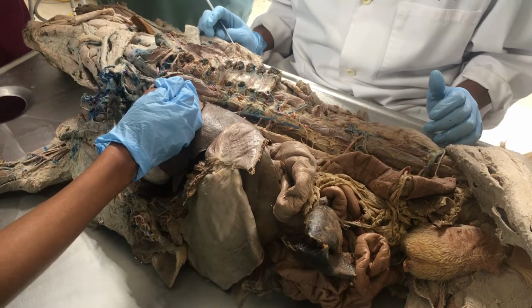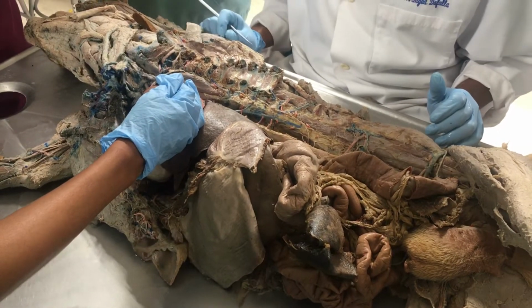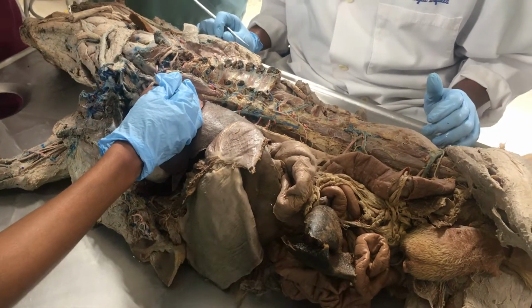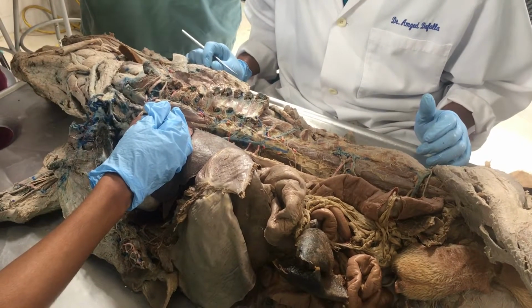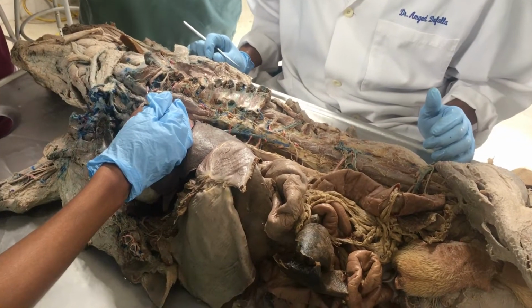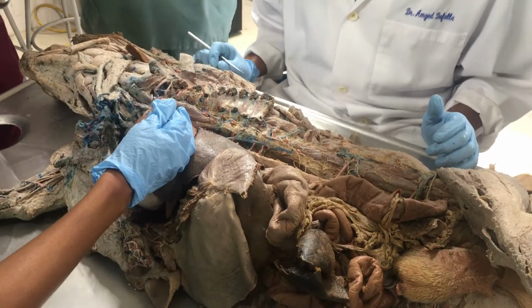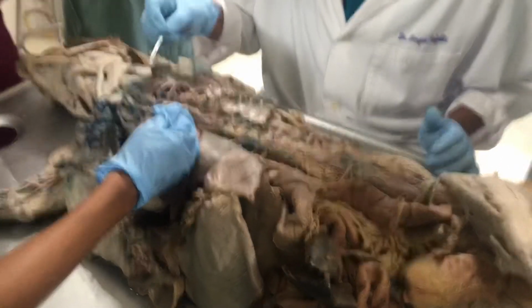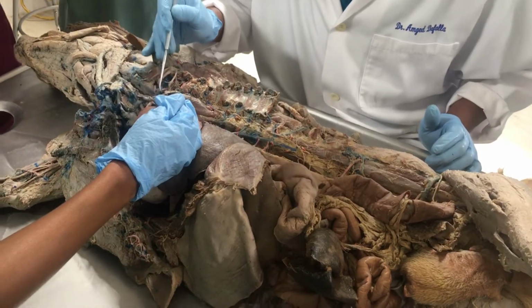What type of fibers? It's going to be sympathetic, and it's both. It's both presynaptic and postsynaptic. Correct. What about this one here?